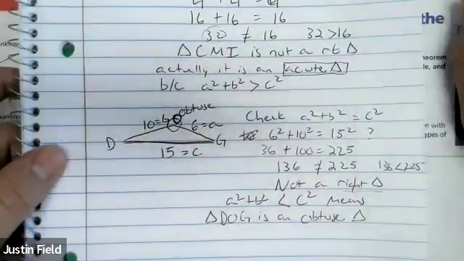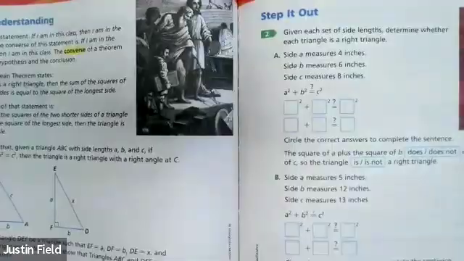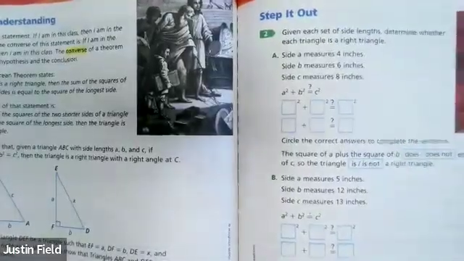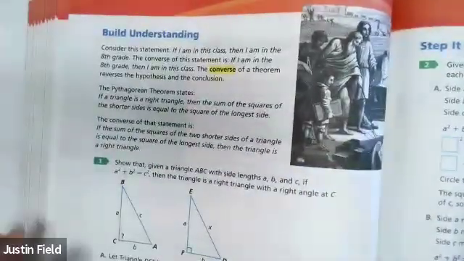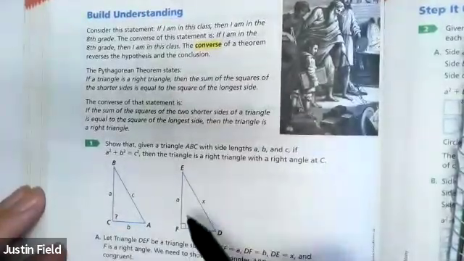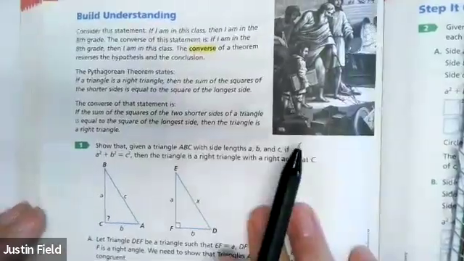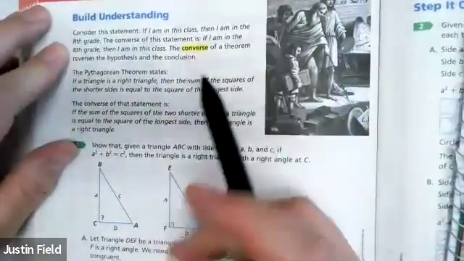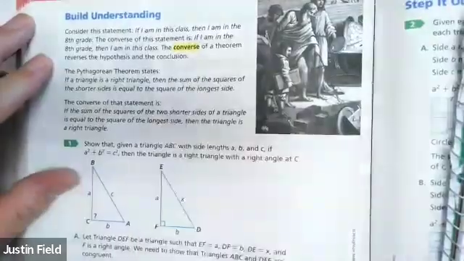Wow, I did all that from the Spark Your Learning. I wonder what we still have to talk about from the book. I think I did. And look, we can see in the book they have named their triangles just like I did. All right, so we're going to start out with this word converse.